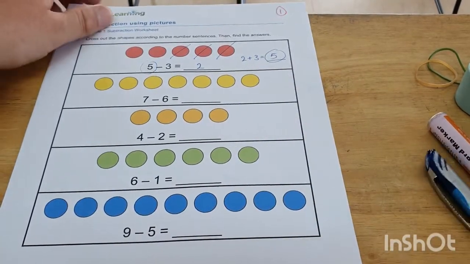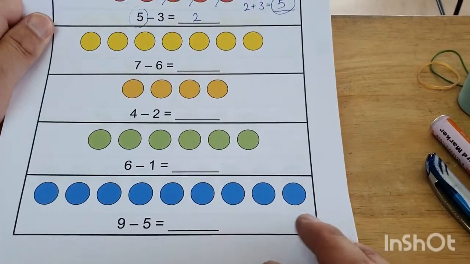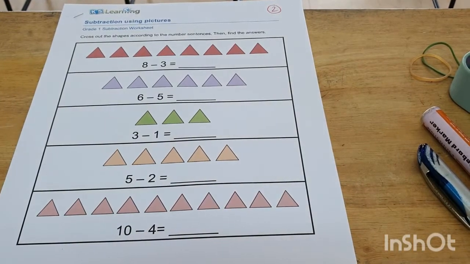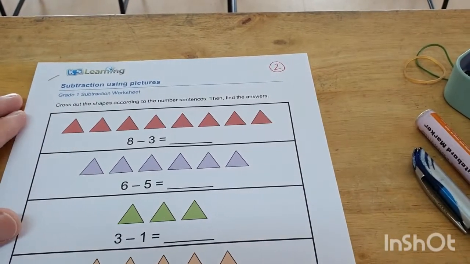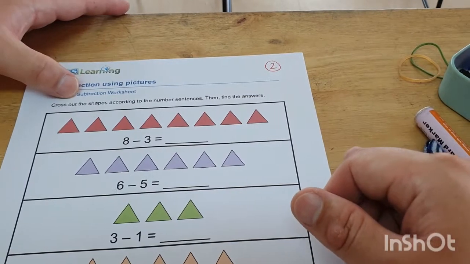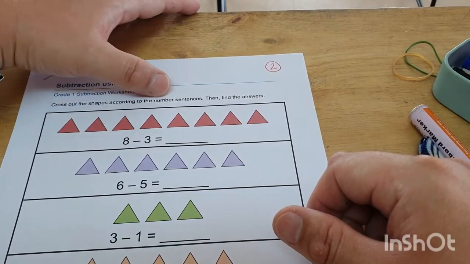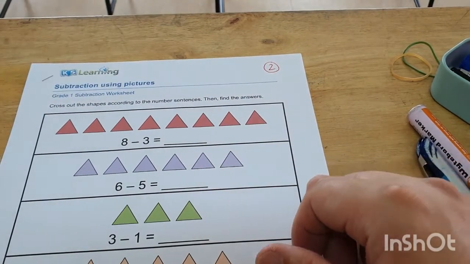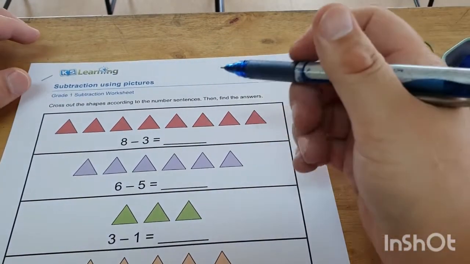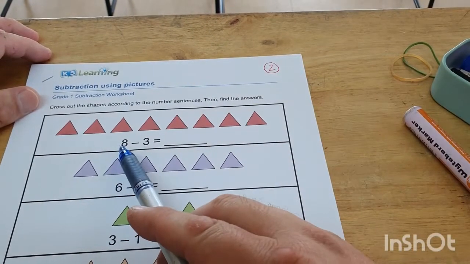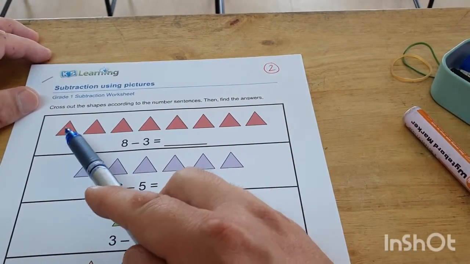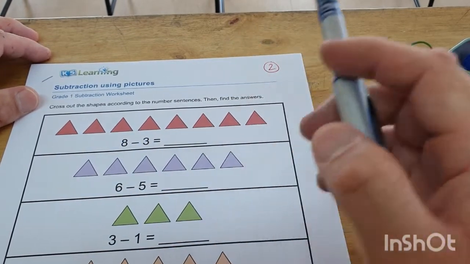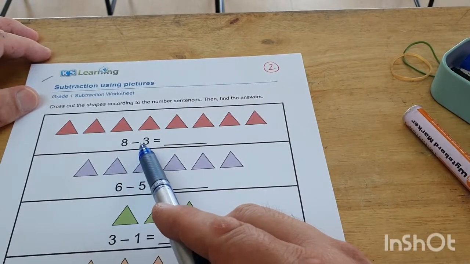Okay? And the second worksheet, I'm giving you 2 worksheets because there are so few exercises on each worksheet. And this one, let's read the instructions. Cross out the shapes according to the number sentences, then find the answers. So it's the same as on the first worksheet. Let's do the first one together. We have 8. Let's count to make sure they are 8. 1, 2, 3, 4, 5, 6, 7, 8. That is correct. So 8 minus 3.